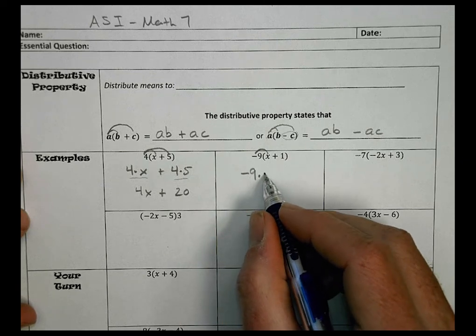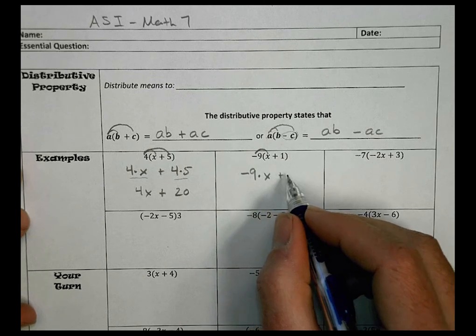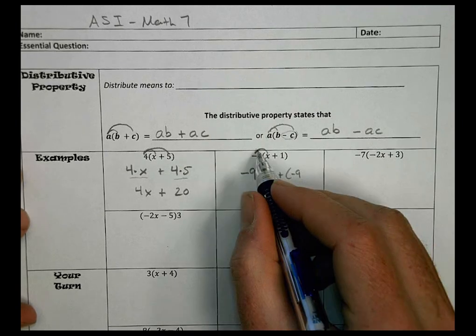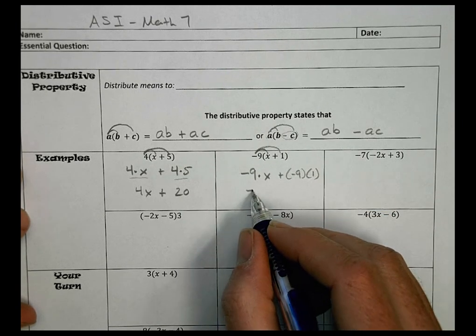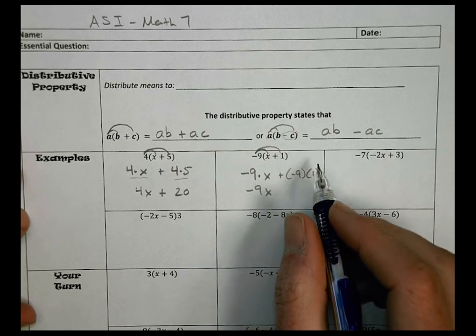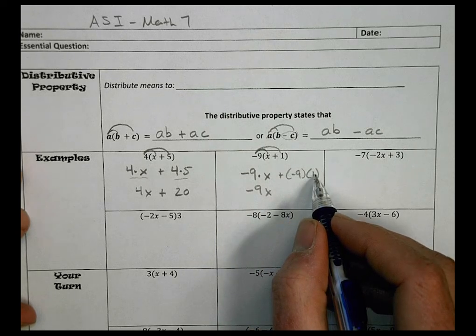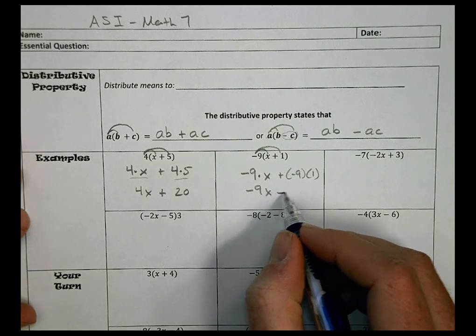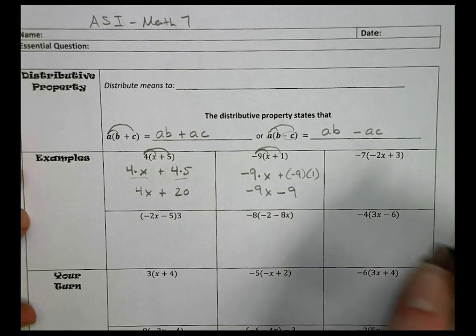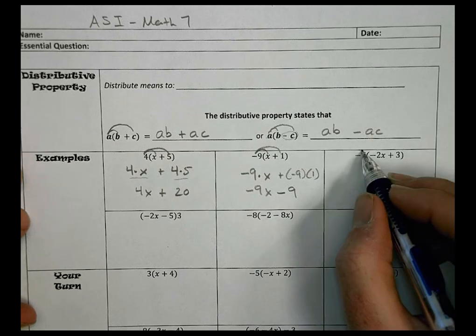If I have a negative number in front, I would do a negative 9 times x, and then we're going to add a negative 9 times a positive 1. Negative 9 times x is negative 9x, and then negative 9 times 1 is negative 9. So I could write add negative 9 or just simply subtract 9. Either way works, that's just the same.